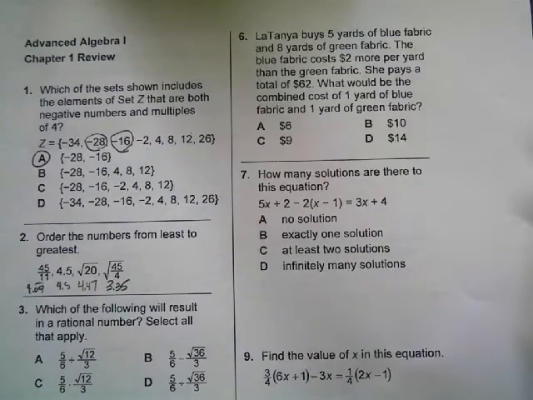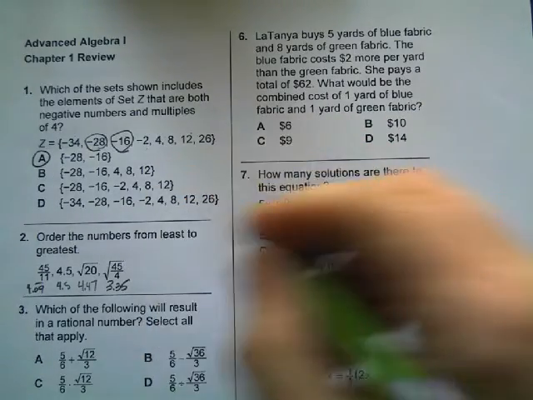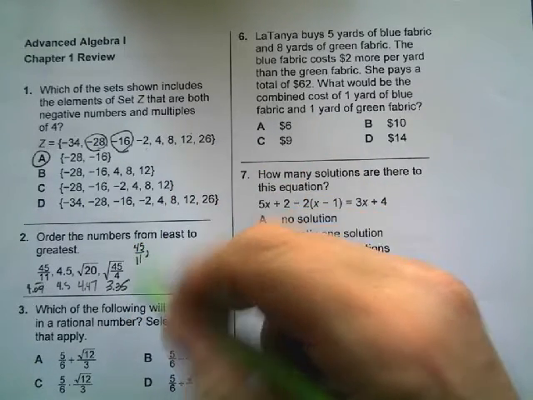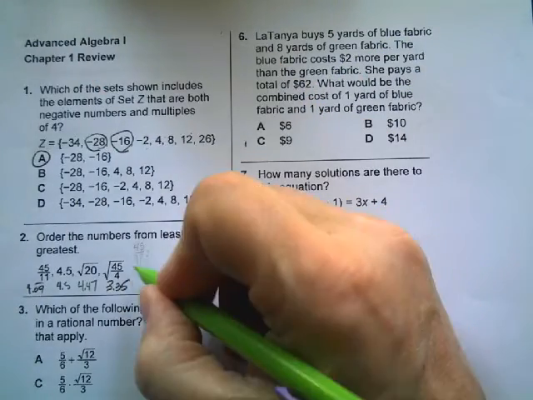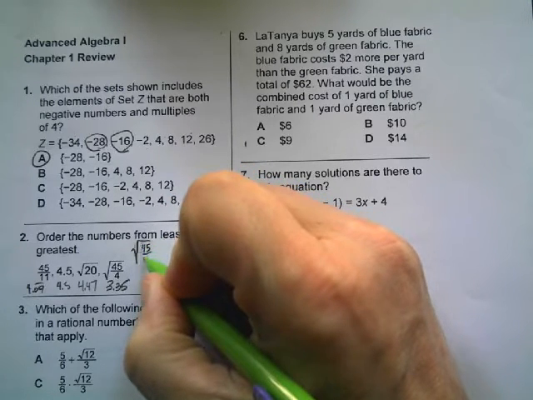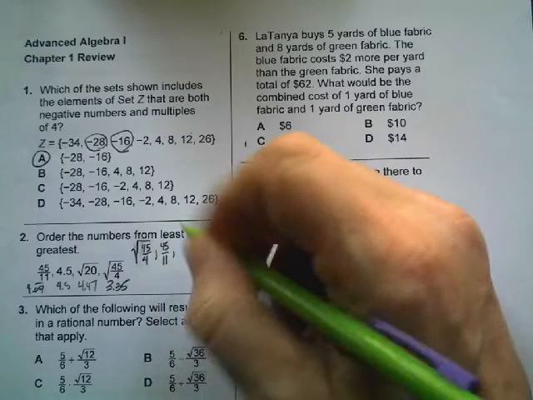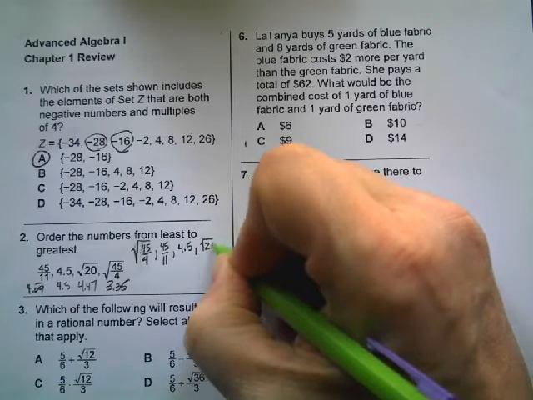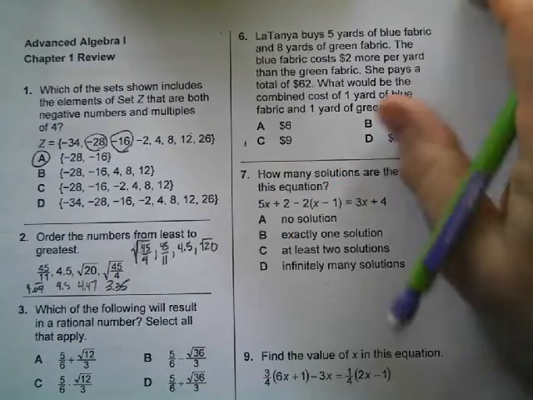So from least to greatest, the smallest of those would be the 4.09, so 45 over 11. And then, I'm sorry, I just messed that up totally. I forgot about that 3.35 at the end there. So that is the smallest, the square root of 45 over 4. Then would be 45 over 11. Then we would have 4.5, and then the square root of 20. So smallest to largest.